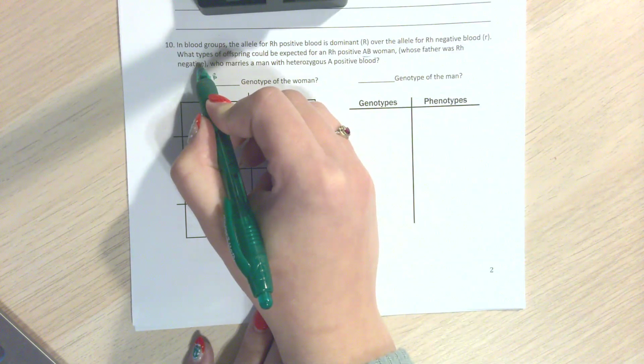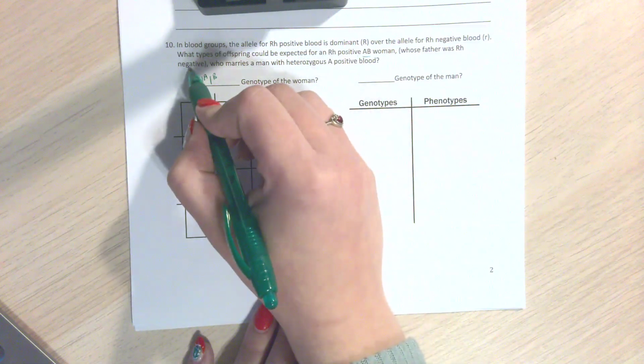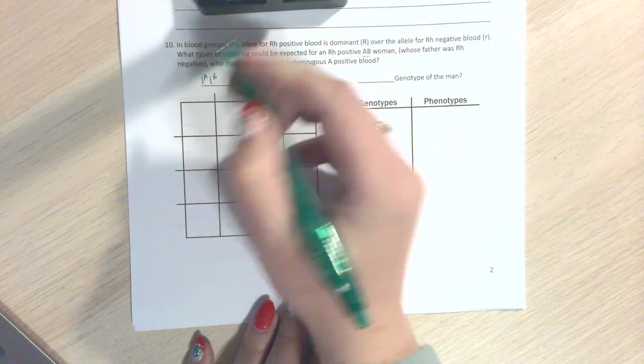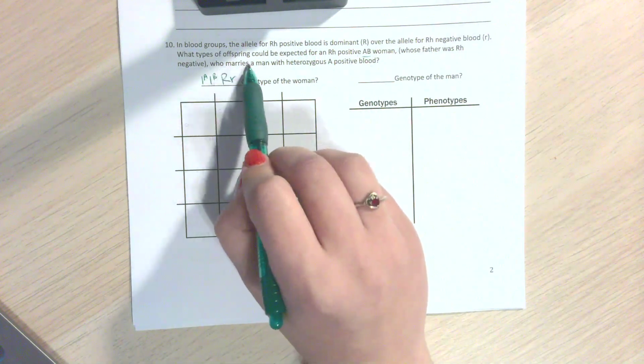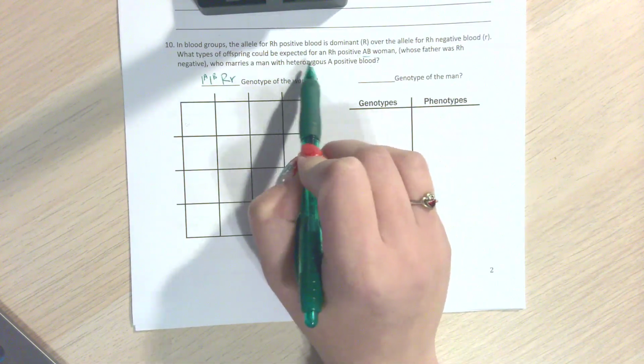We know we get half our genes from mom and half our genes from dad, which means that although she is showing the positive trait, she has inherited the negative trait as well, which puts her heterozygous. Okay? And then she marries a man with heterozygous A positive blood. So heterozygous A and heterozygous positive. So that means IA lowercase i and then capital R lowercase r. So far, so good? Okay.